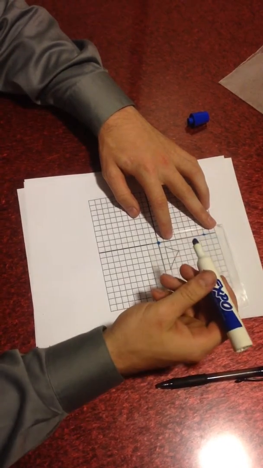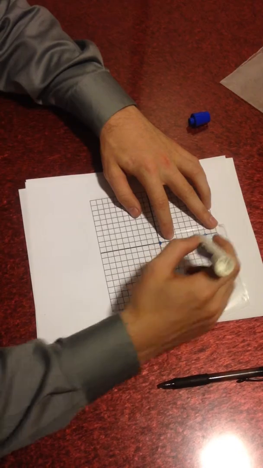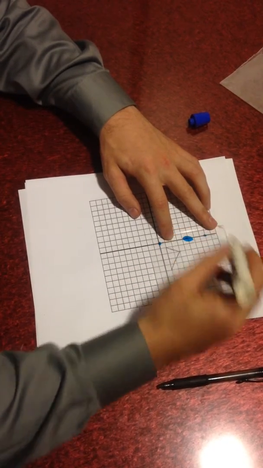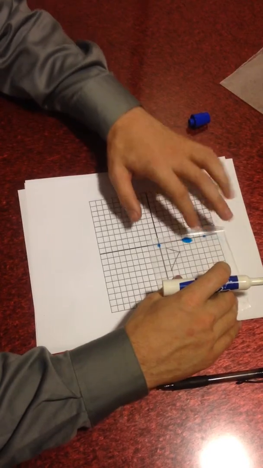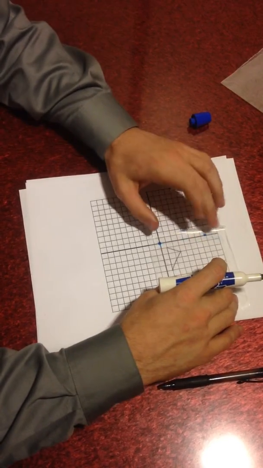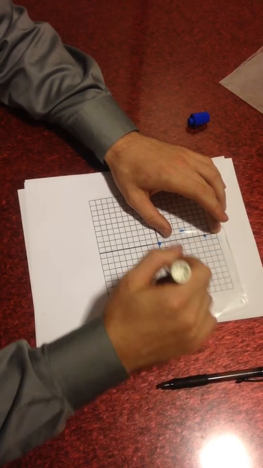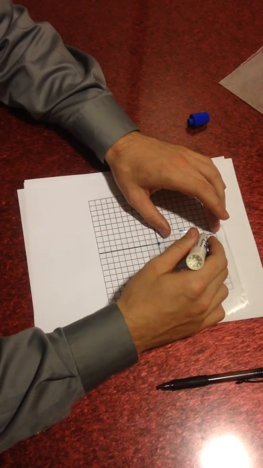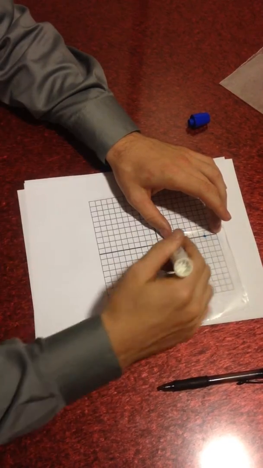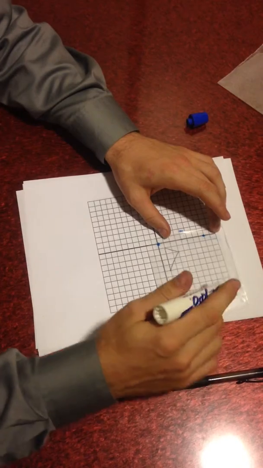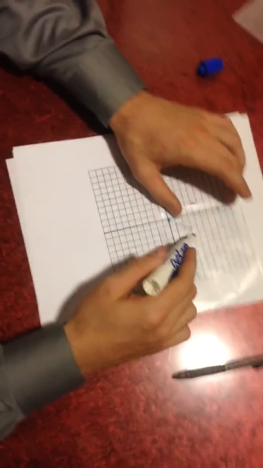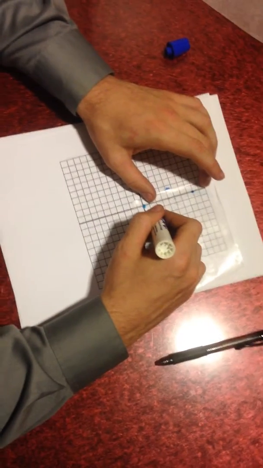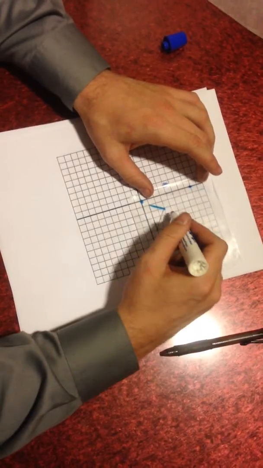I like using expo markers, but I would be careful not to make your dot too big, because then it's going to be hard to tell, okay, is this on the line or is this one on the line? Like I said, I would suggest using small dots and marking the origin, the y-axis, and the x-axis. After you have these three dots, which are really important, go ahead and trace whatever image you have. In my case, I just have this triangle, so I'm going to trace my triangle.